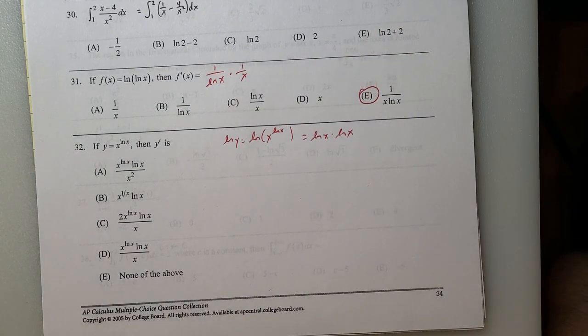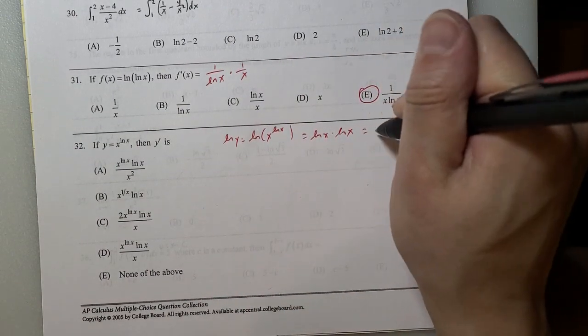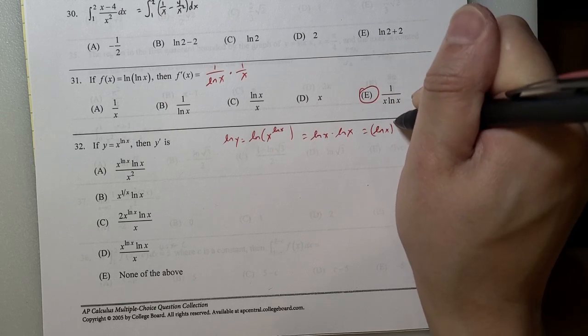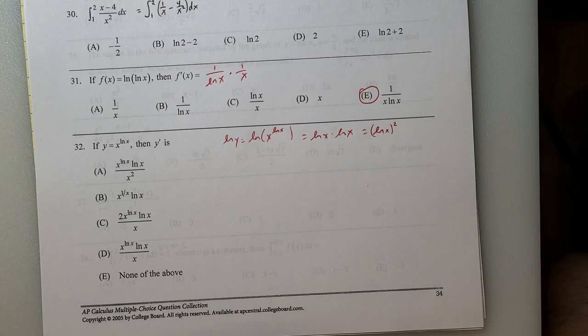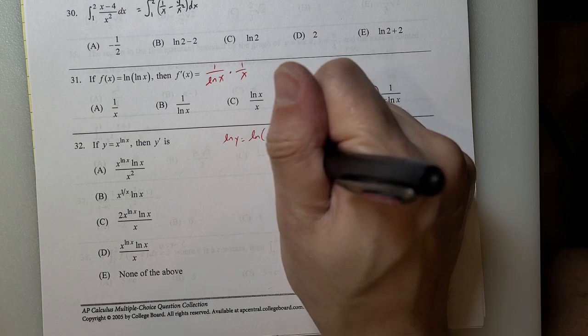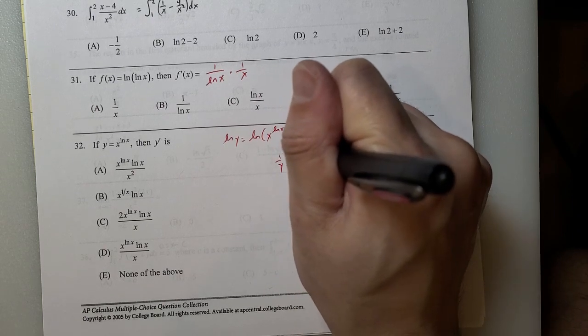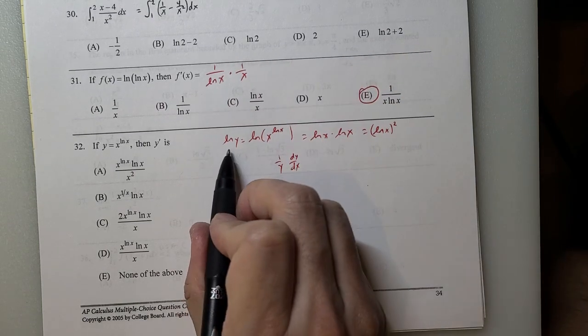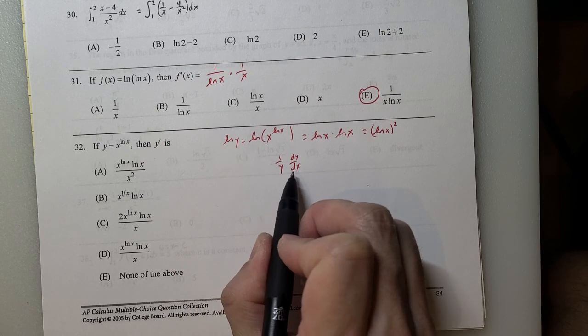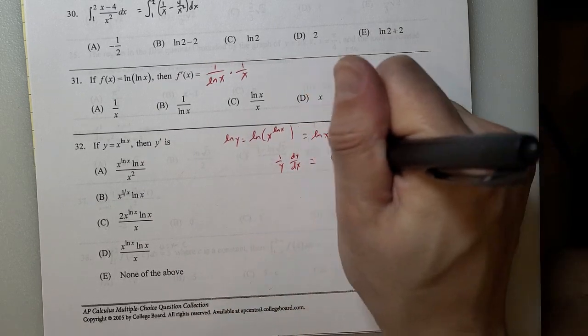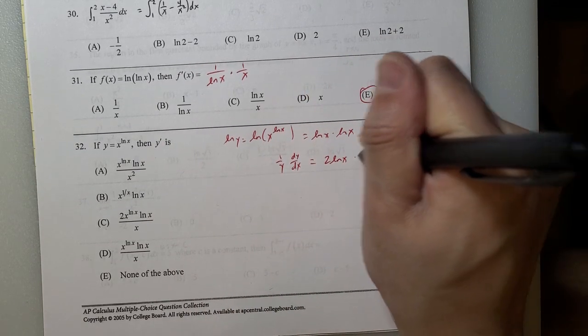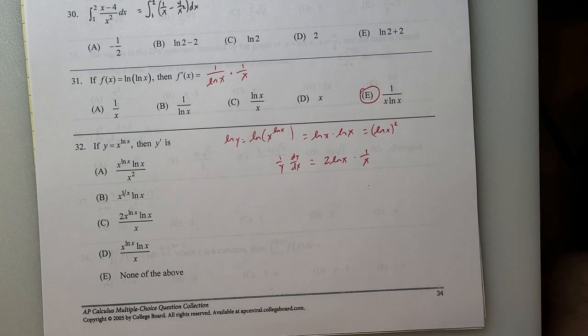So ln x times ln x, or you can even rewrite it as ln x quantity squared. Okay, so we implicitly differentiate with respect to x. We differentiate ln y, that's 1 over y times dy dx. Differentiate this, that'll be 2 ln x times 1 over x. That's the chain rule again.